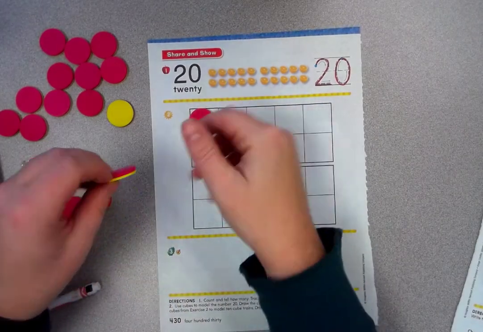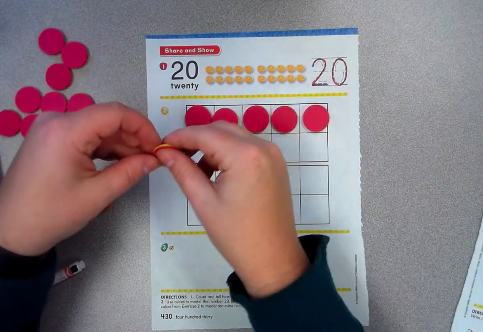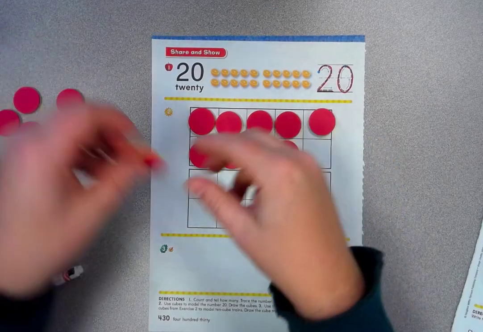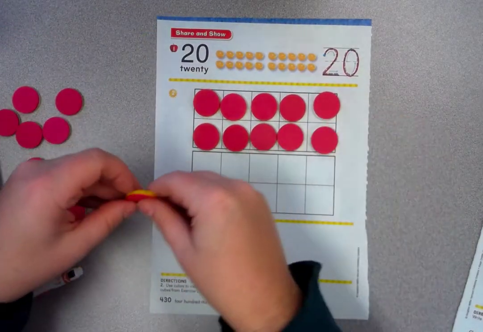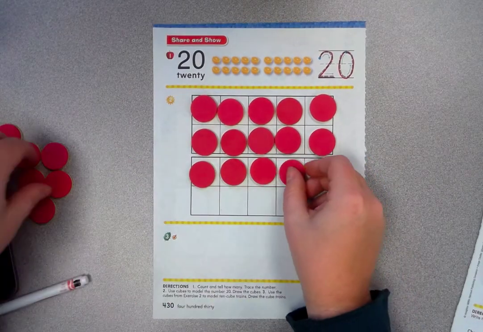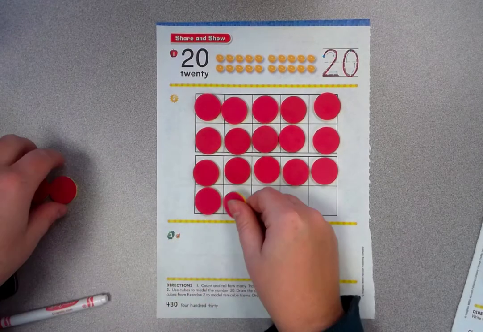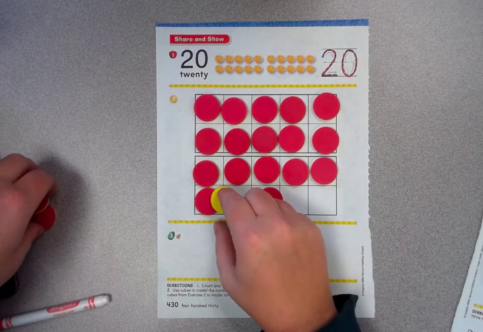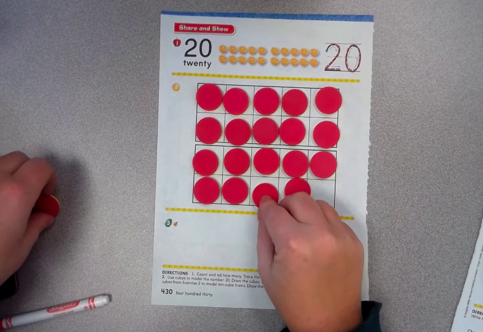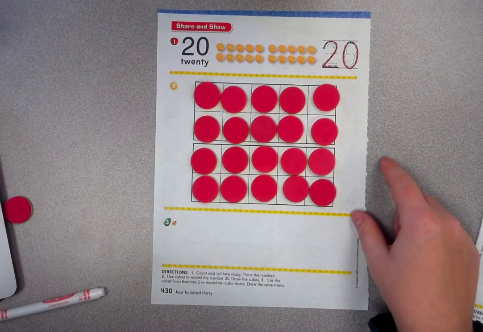1, 2, 3, 4, 5, 6, 7, 8, 9, 10, 11, 12, 13, 14, 15, 16, 17, 18, oopsies, 19, 20. So 20, all of them are filled.